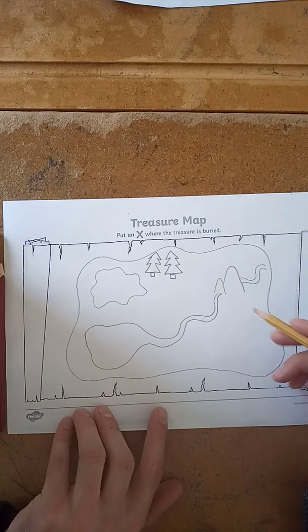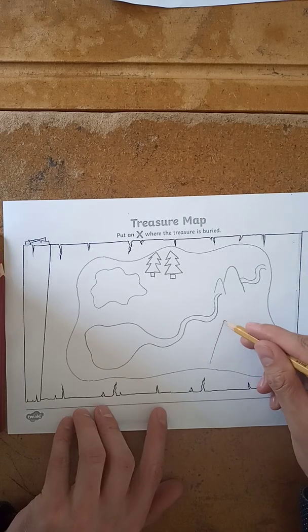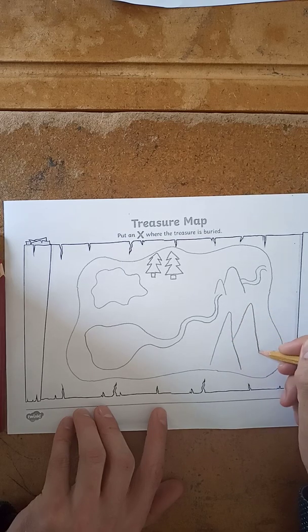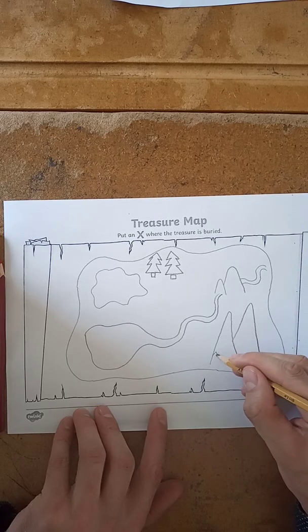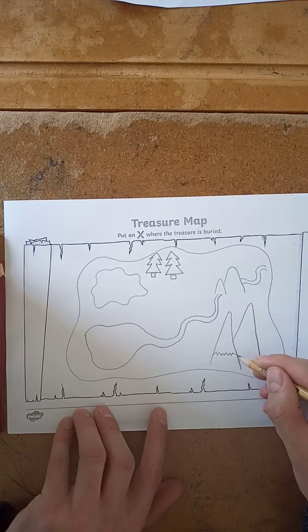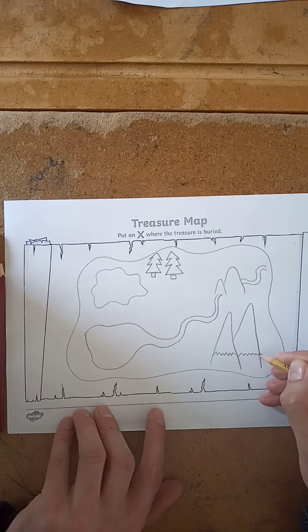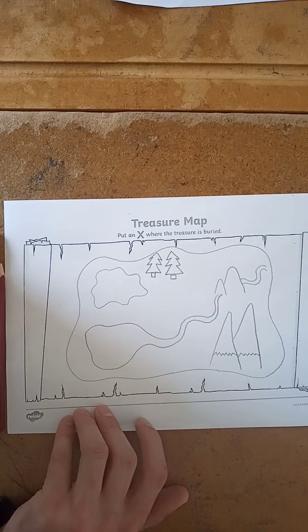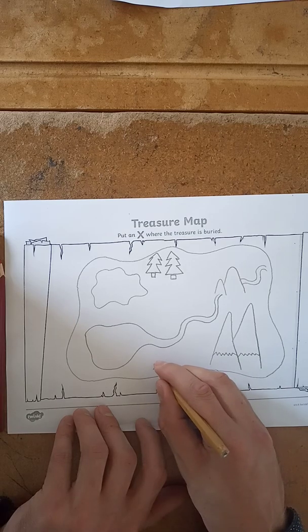Now as well as the small hills, you might have a big mountain. Okay, much bigger, much higher. This is quite a big island. And on this part of the island, it's going to be quite cold. So I'll put some snow caps on the mountains. I think, what else could we have here? We've got a couple of trees. What about a forest?